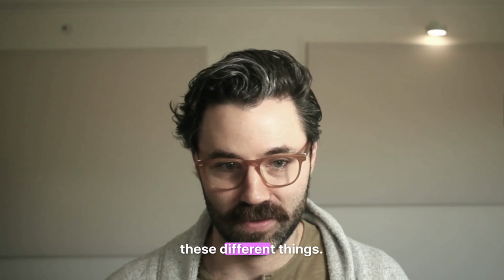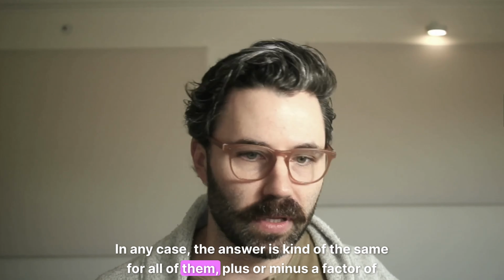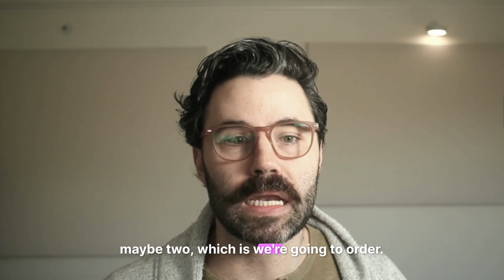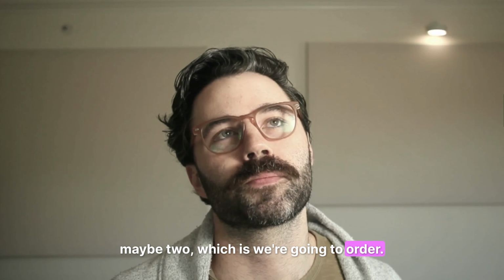And that's just because it's the easiest thing that you can find. I'm pretty sure, I forget exactly, I don't think Bitcoin is RSA. There are some of these cryptographic algorithms: RSA, ECC, AES are the three big ones. I'm pretty sure Bitcoin is either AES or ECC, but I forget. In any case, the answer is kind of the same for all of them, plus or minus a factor of maybe 2, which is we're going to need on the order of, I think, double the number of bits in the bit string you're trying to solve, in logical qubits.